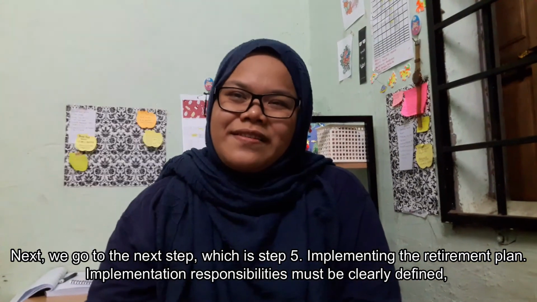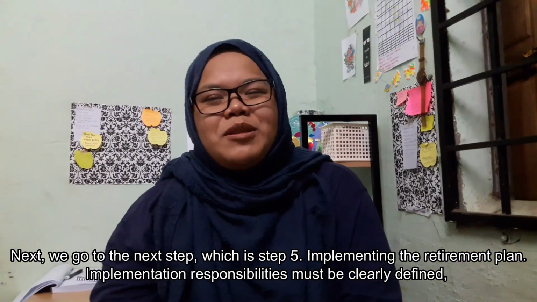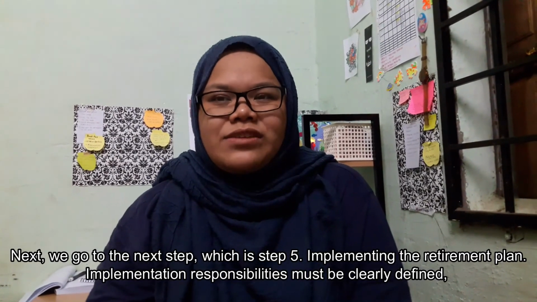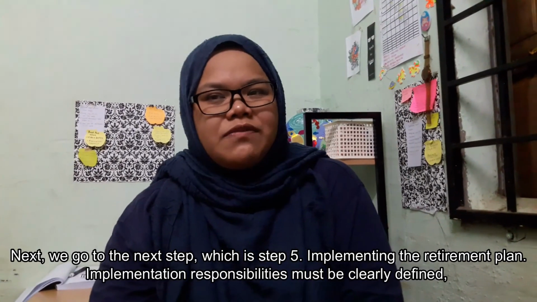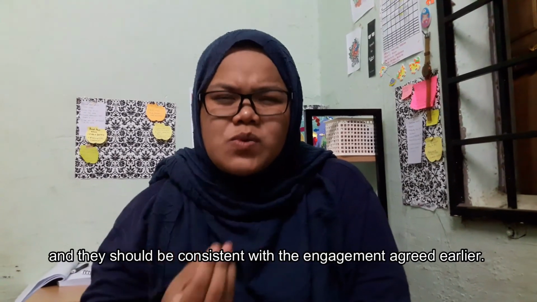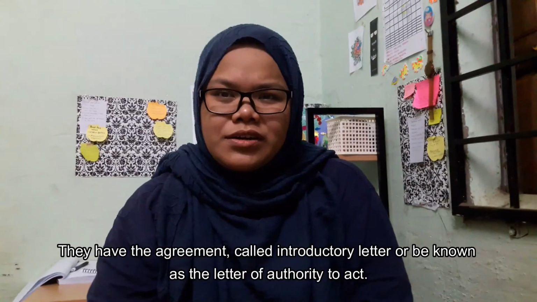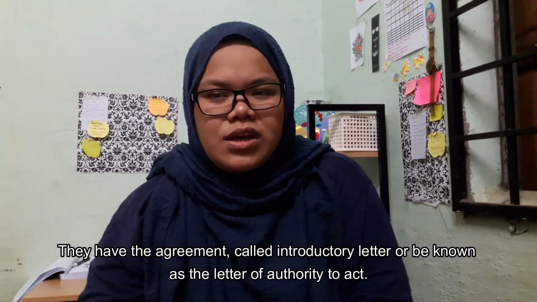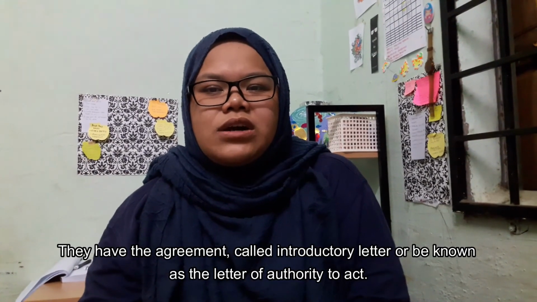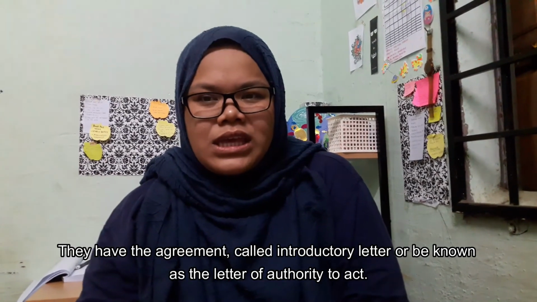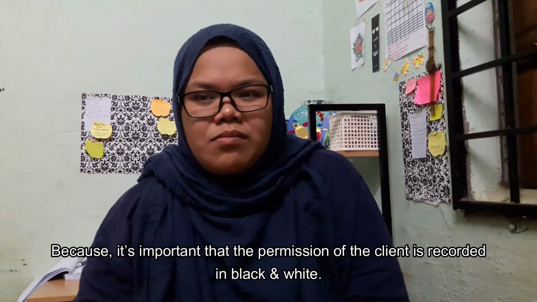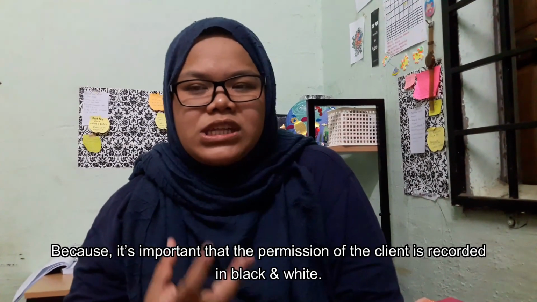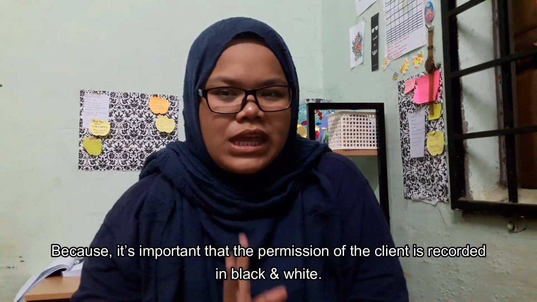Next, we go to step 5, implementing the retirement plan. Implementation responsibility must be clearly defined and should be consistent with the agreement agreed earlier. There is an agreement called the introductory letter, also known as the letter of authority to act. This letter is important because the client's permission is recorded in black and white.